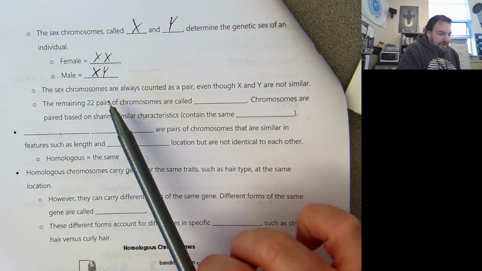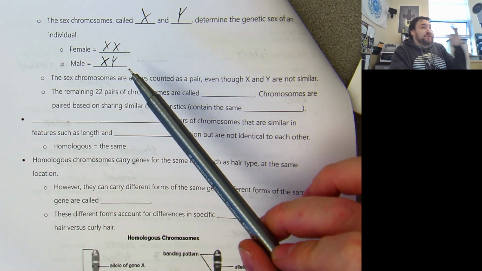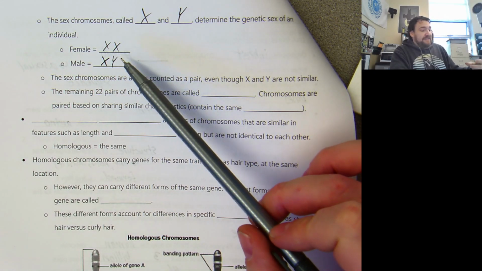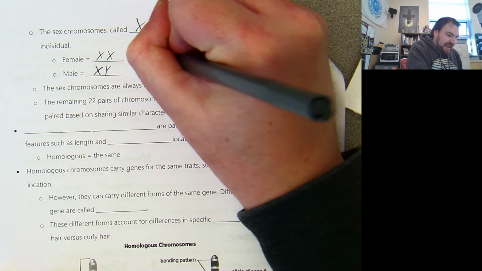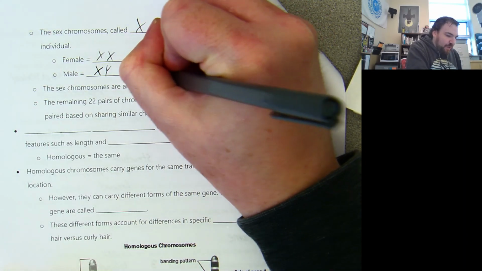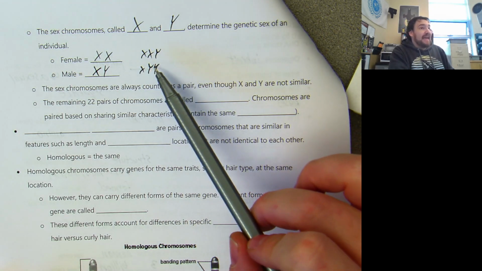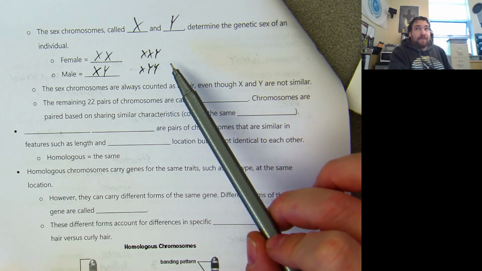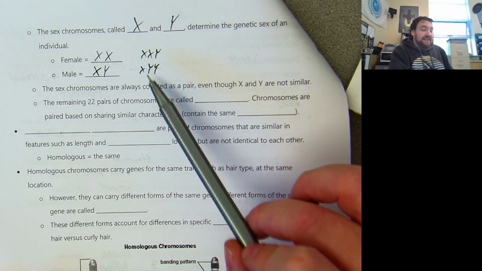Okay, so back to sex chromosomes. There can be problems with the sex chromosomes as well. Females are XX, males are XY. What happens if you have XXY or XYY? What are you genetically? Things like this happen, and things get complicated when this happens.